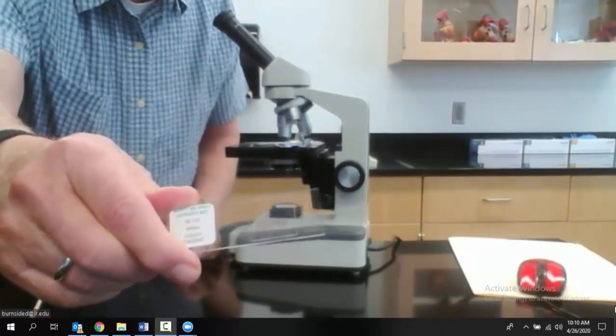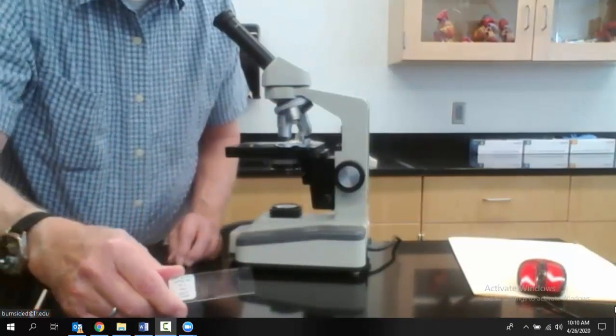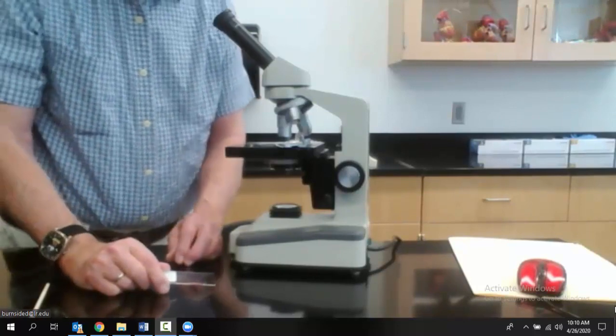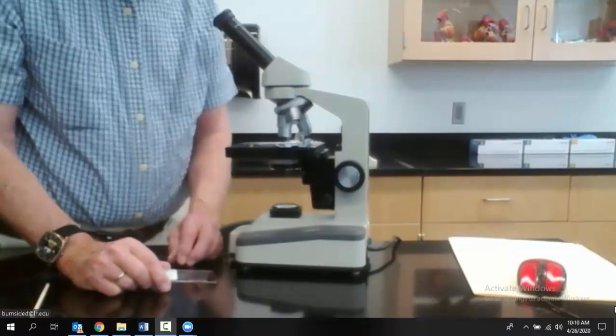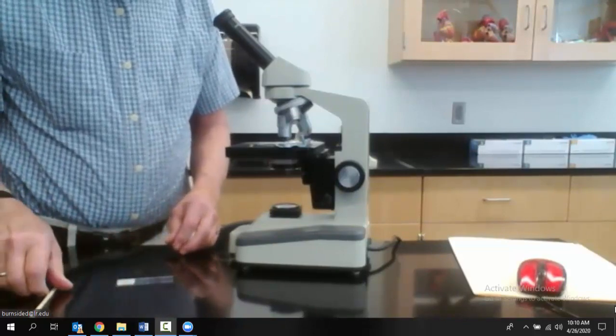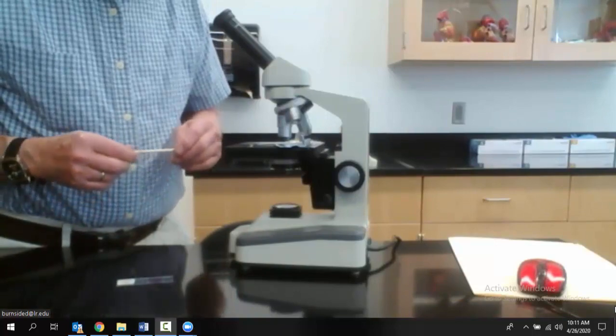This is a section of a cerebral cortex, which is the outer layer of the cerebrum of the brain. Let's look at the microscope first, and then we will take a look at this tissue.